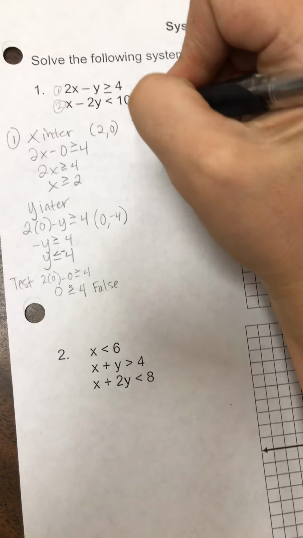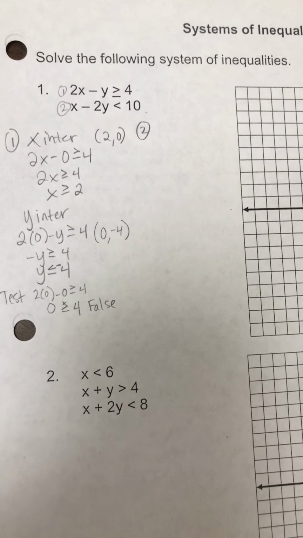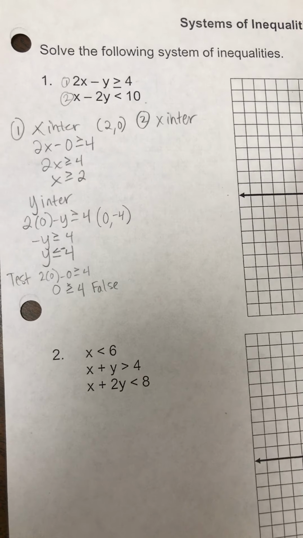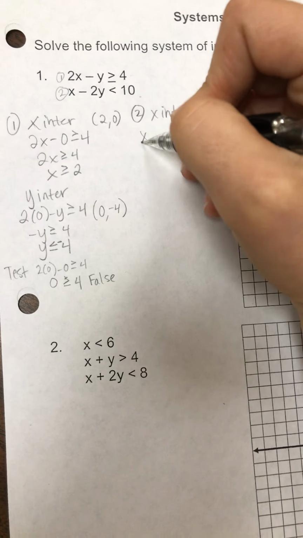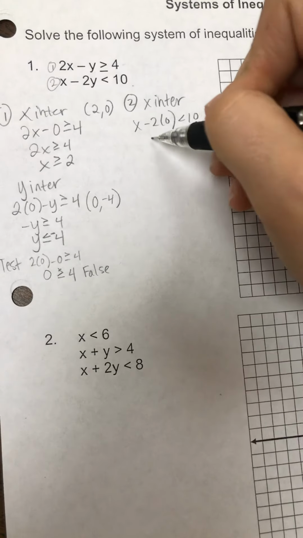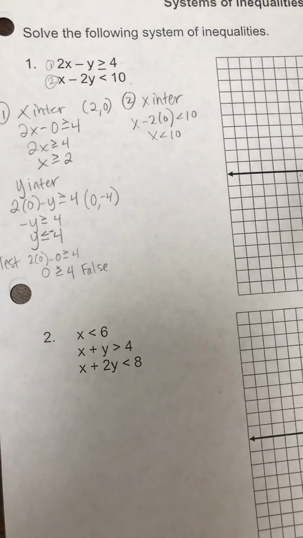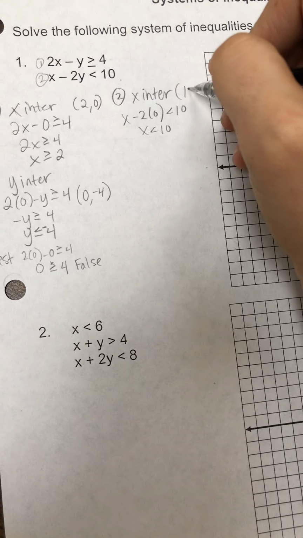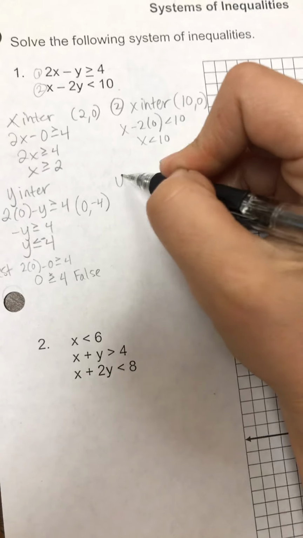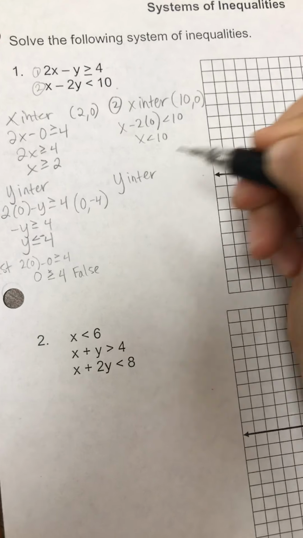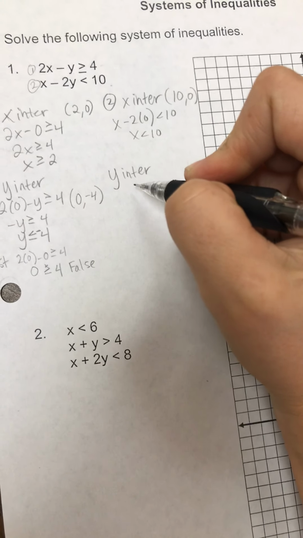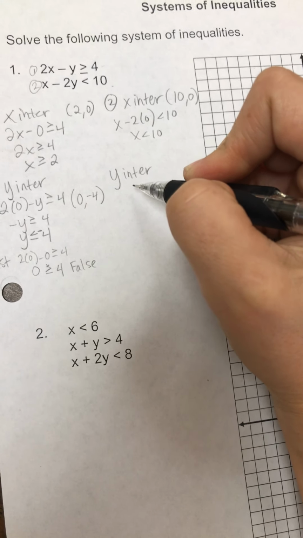Okay, so now we're going to do the same thing for line 2. So you're going to do your x-intercept. You're going to write x minus 2 times 0 is less than 10. You're going to get x is less than 10. So your point is going to be (10, 0). So now for your y-intercept, we would put 0 in.